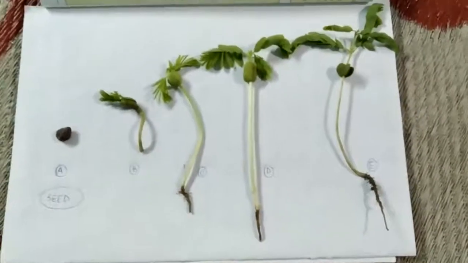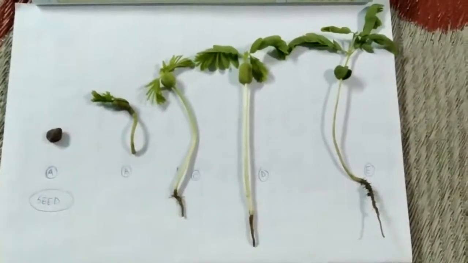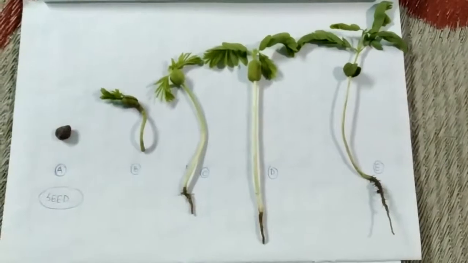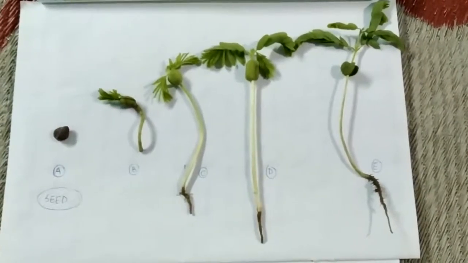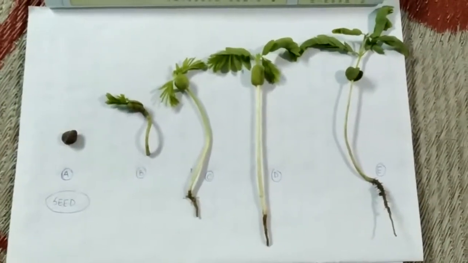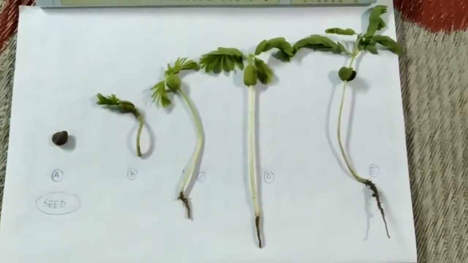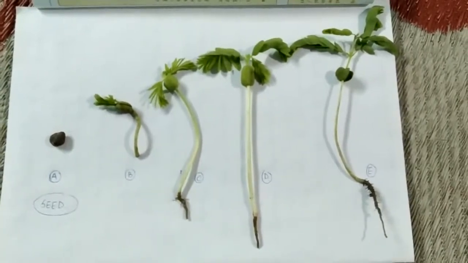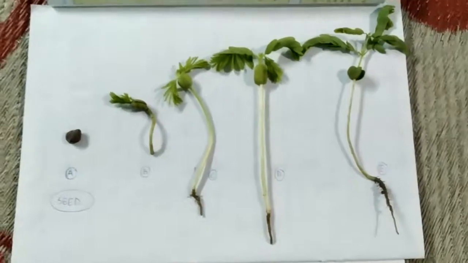So today we will be discussing in detail the factors that influence germination, along with the types of germination, how it occurs, and the different stages also. Let us learn in detail.